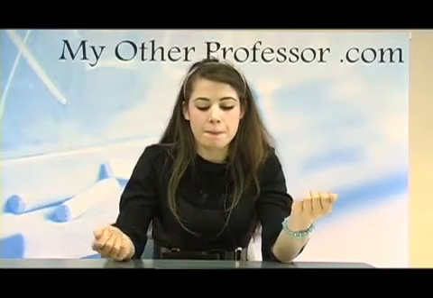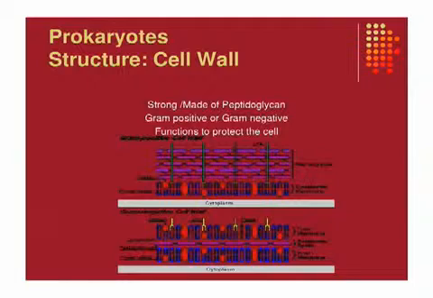So gram-positive is generally a thicker cell wall, thicker peptidoglycan, whereas the gram-negative bacteria are very complex and they have less peptidoglycan. It's a bit thinner. So the cell wall not only protects the cell, but it also keeps excess water from entering the cell and bursting, and it also keeps the shape.